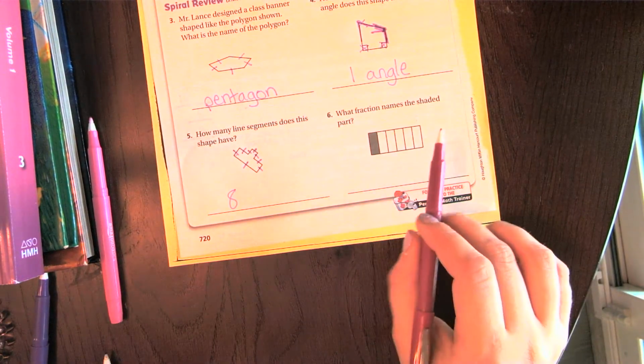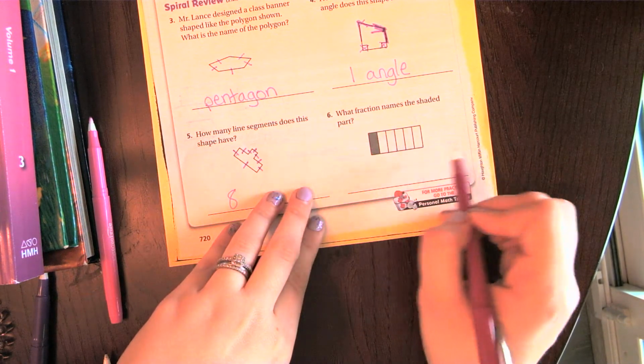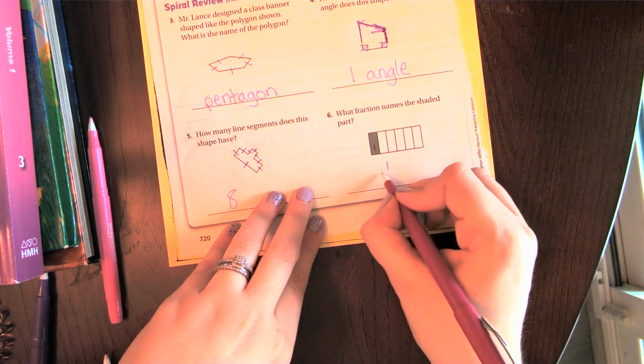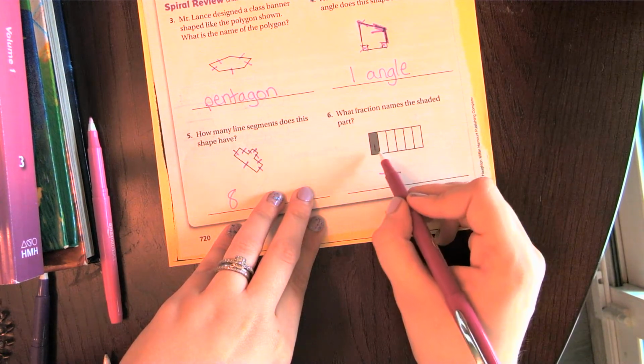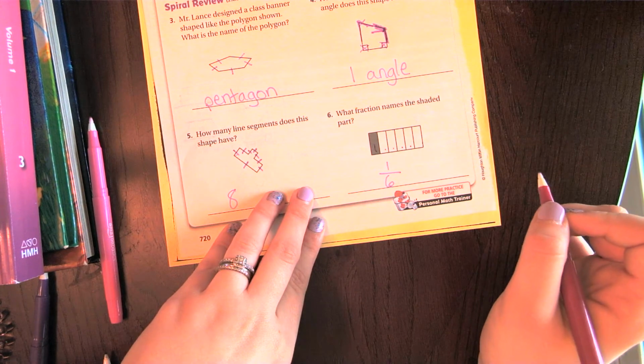And what fraction names the shaded part? How many pieces are shaded? 1 piece is shaded. How many pieces altogether? 1, 2, 3, 4, 5, 6. 1/6 is shaded.